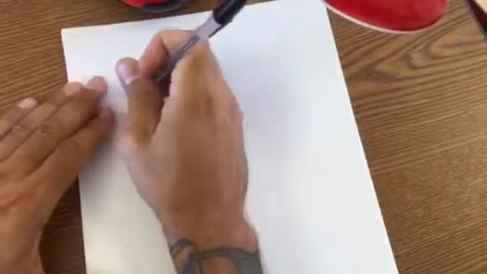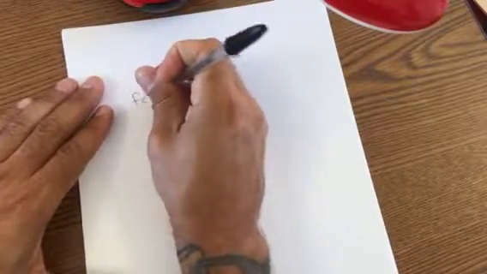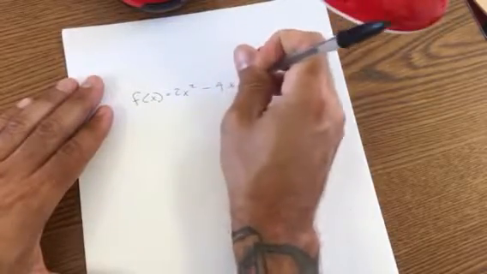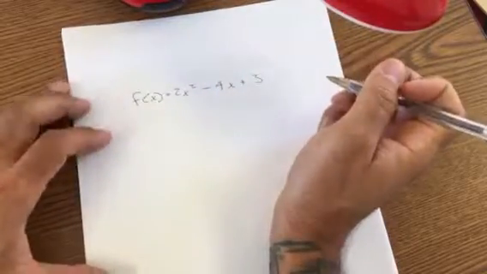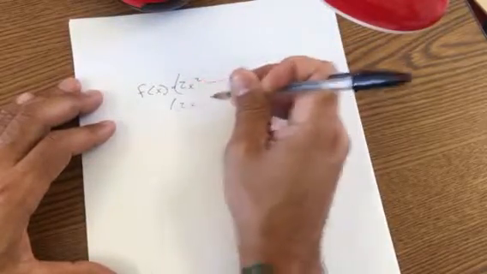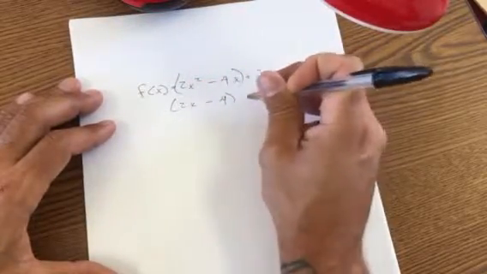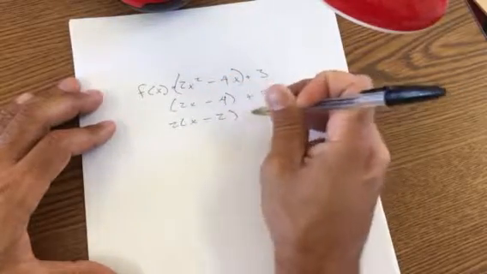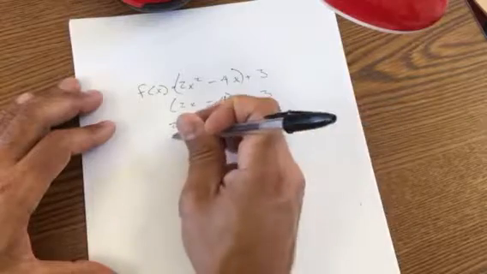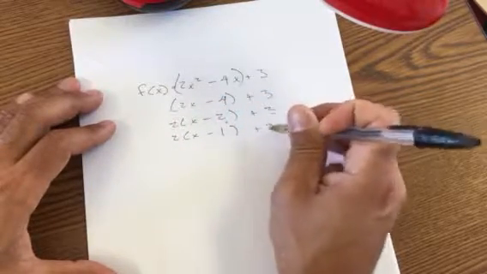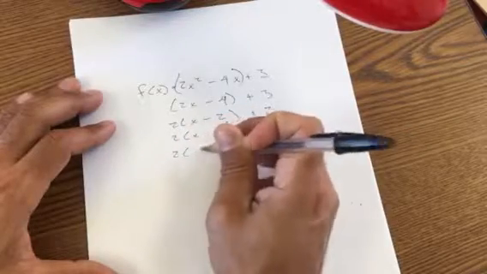Alright, so I'm just going to do some more examples of getting it in vertex form, and I'm going to actually show you another way to get it in vertex form. So trap the x's, drop an x from each, factor out the leading coefficient, divide this number by 2, square the parentheses.